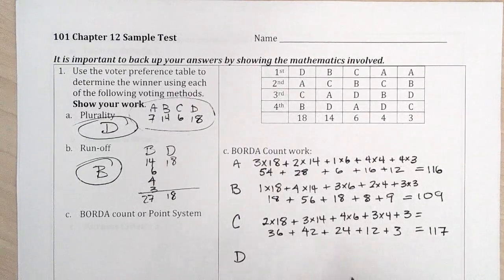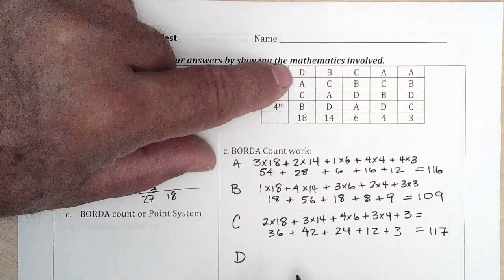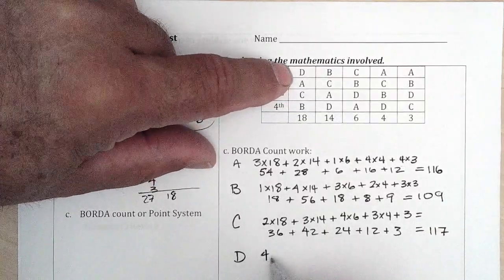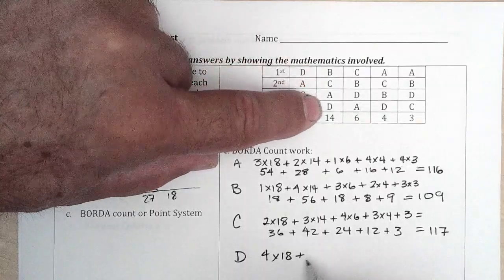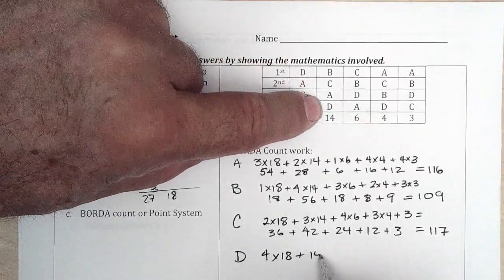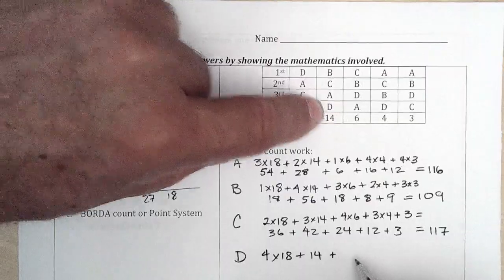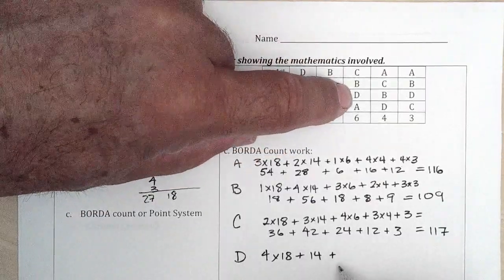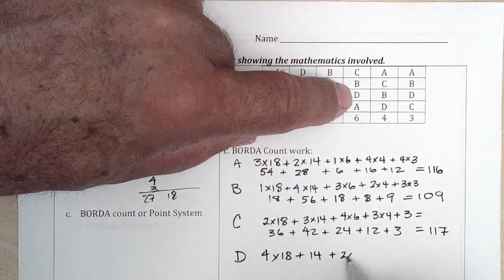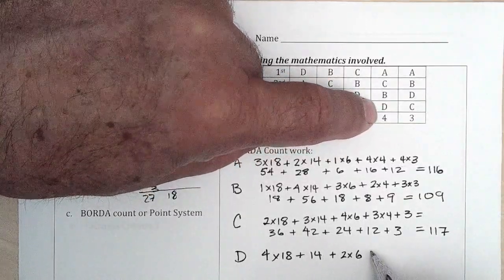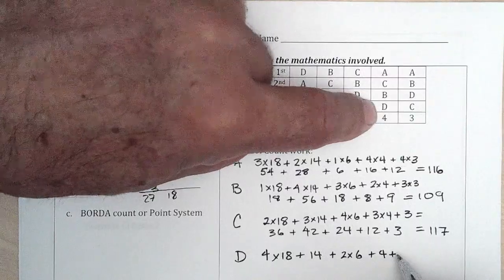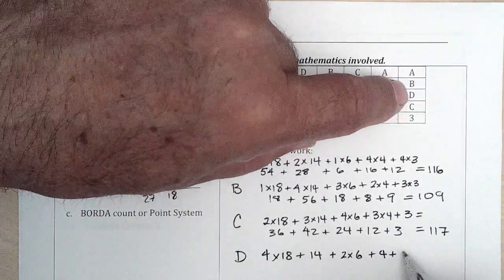And D, finally. D's got 4 times 18 plus 1 times 14 plus 2 times 6 plus 1 times 4 plus 2 times 3.